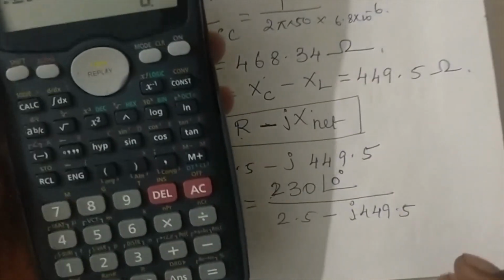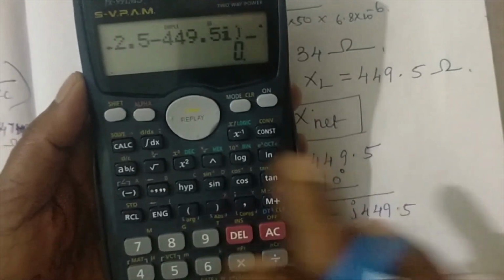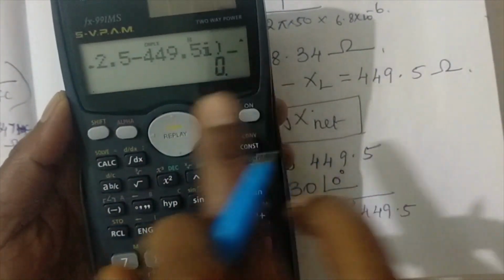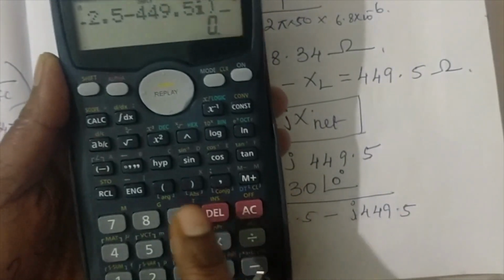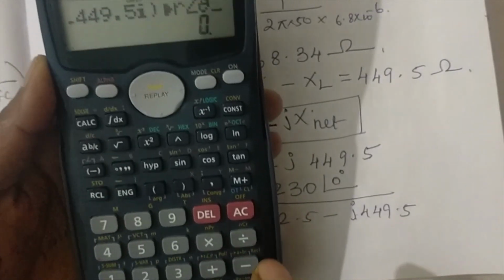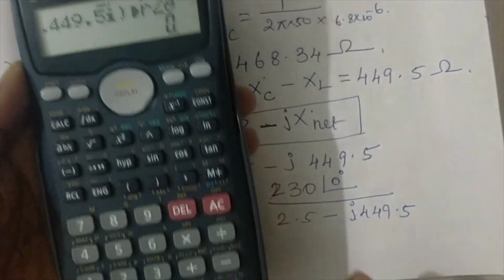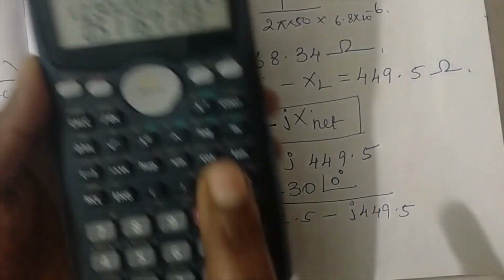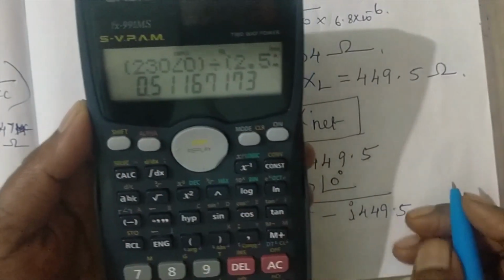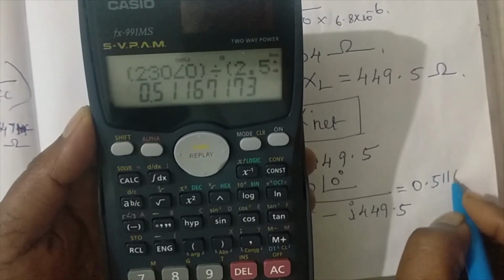Now to see the answer, I want polar form, so shift, then polar, so that symbol came here. To see the answer press the equal to symbol. Now something came, which is the magnitude of the current, 0.5116.